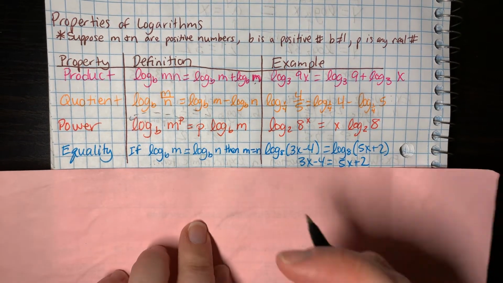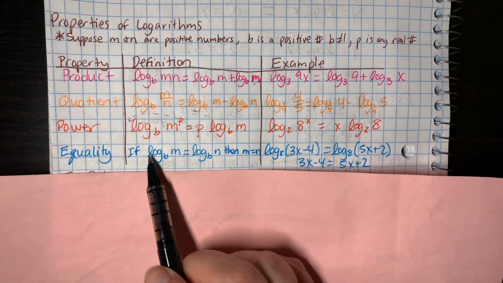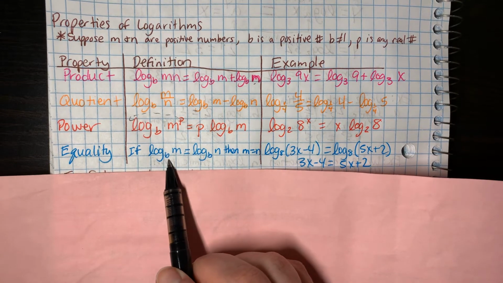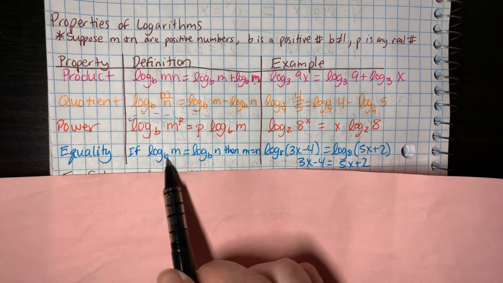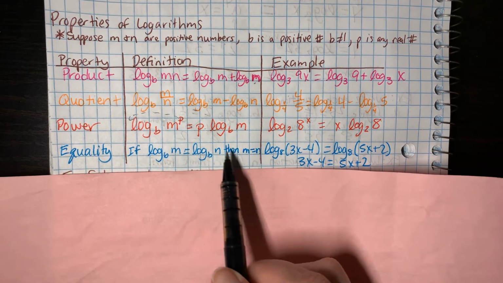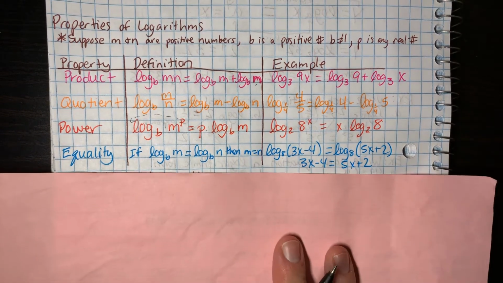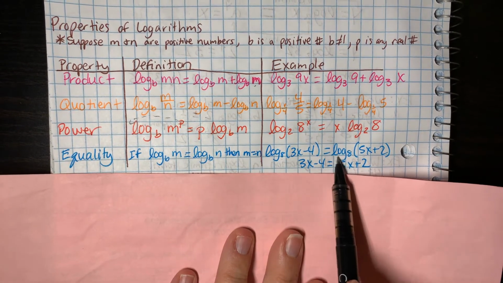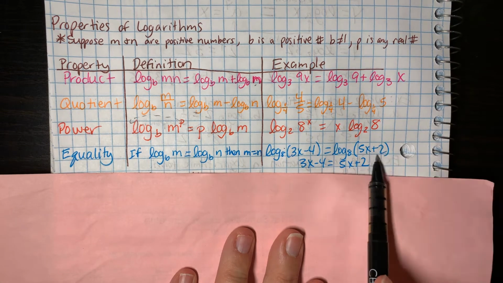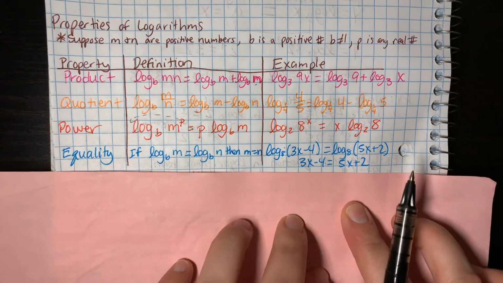And then the equality rule says that if we have logs with the same base equal to each other, then their numbers inside are also going to be equal to each other. So nice little example here. We have log base 8. That means their insides are equal to each other and the logs can go away.